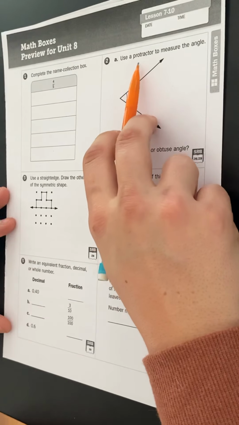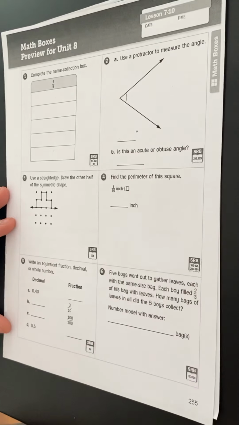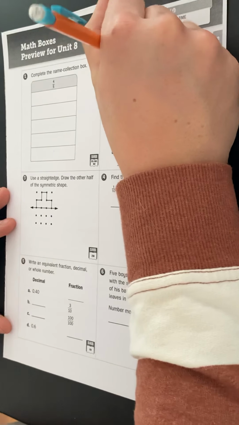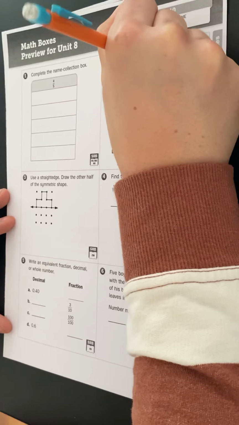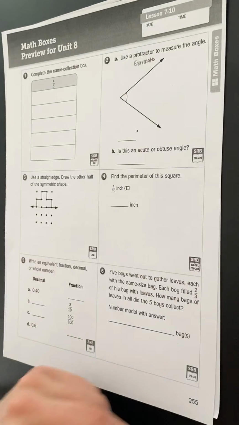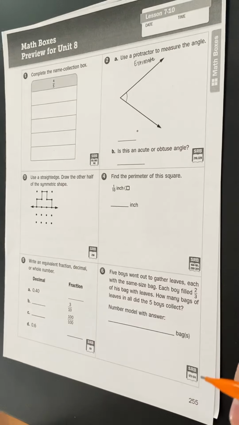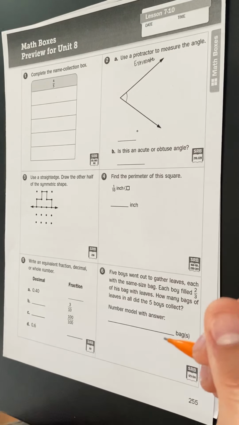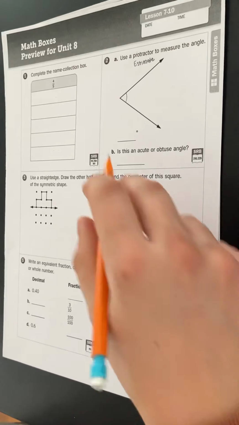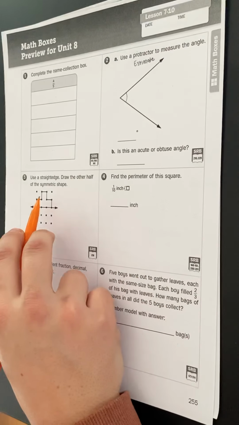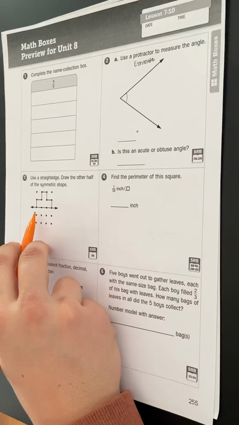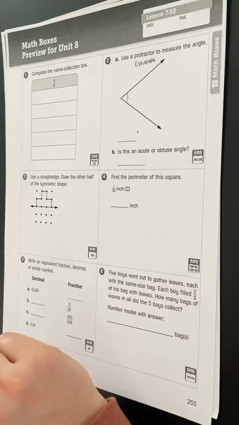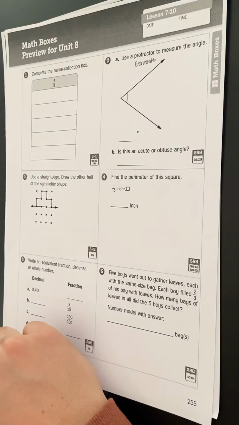For 2, it says use a protractor to measure the angle. If you don't have a protractor, you can estimate. And remember, use those anchor angles of 90 degrees, or a right angle, acute, those types of things to help you figure this out. Use a straight edge to draw the other half of the symmetric shape. You can use a ruler, or a book to help you.